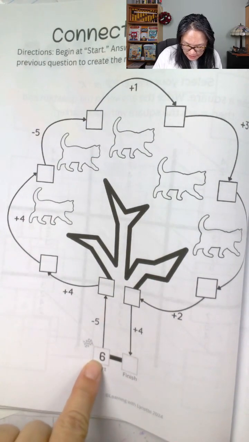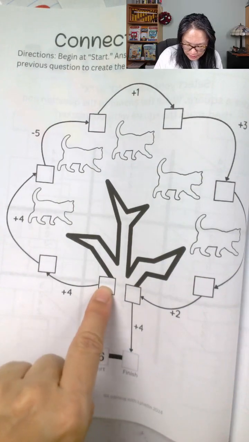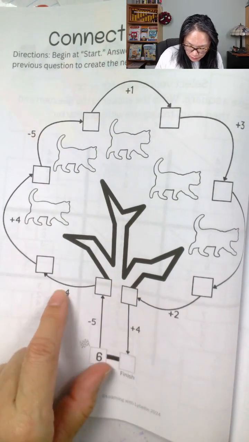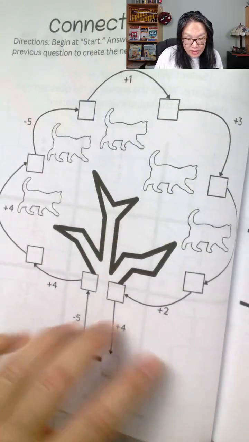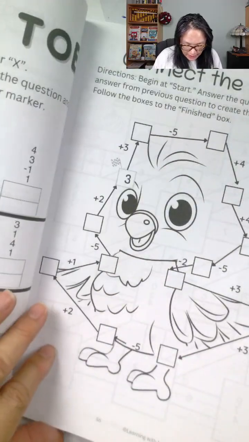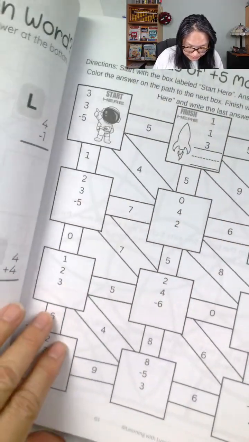You have 6 on your abacus. You take away the 5 and get your answer here, and then with this answer you plus the 4 and you get your other answer. So that's what I did for that one. And if you ever wonder, the answers are in the back.